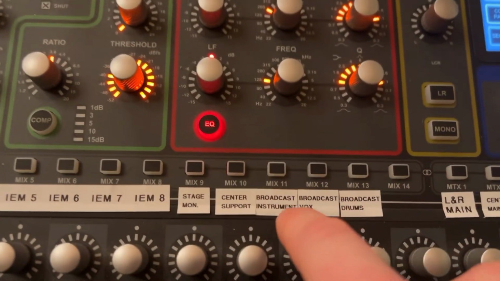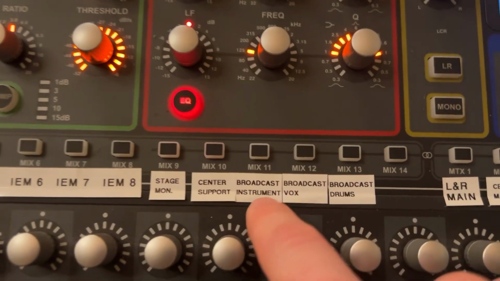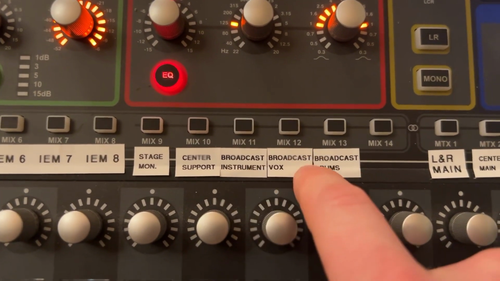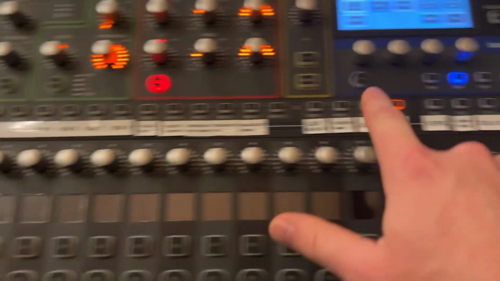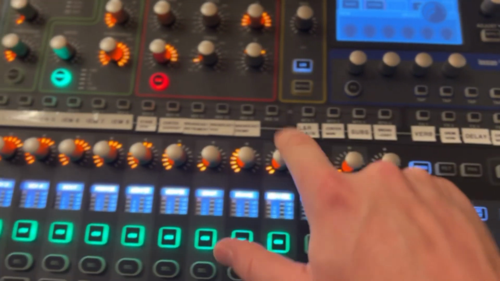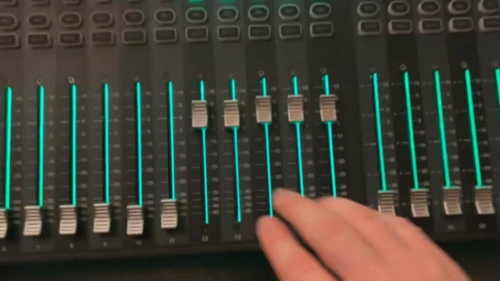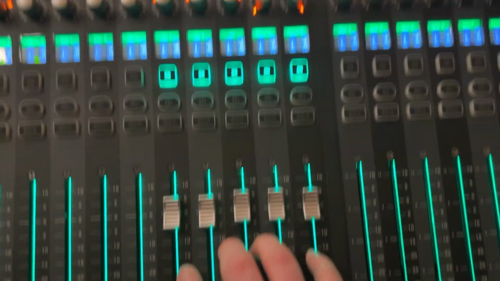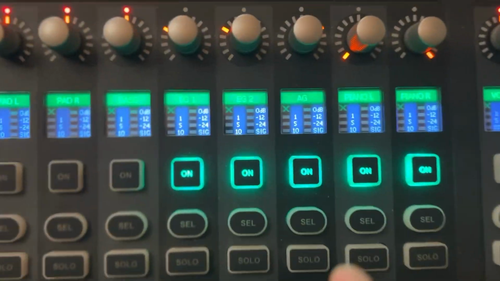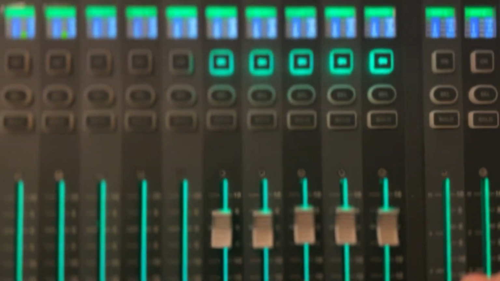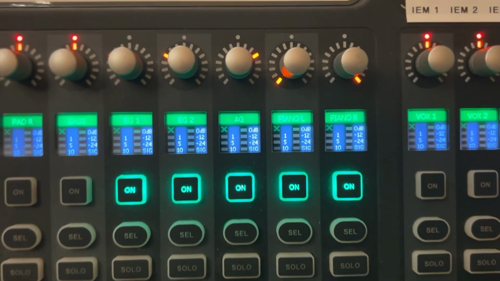So the other options we have to send to our matrix are going to be our broadcast instruments, our broadcast vocals, and our broadcast drums. Now, if I click out of the matrix and I click on, let's say, broadcast instruments, for example, you're gonna see that my instruments look like this. On this particular auxiliary, the only things I have on are gonna be EG1, 2, AG, and piano.